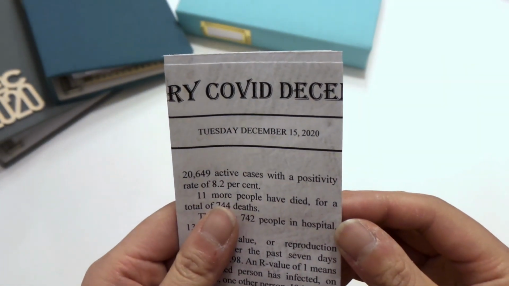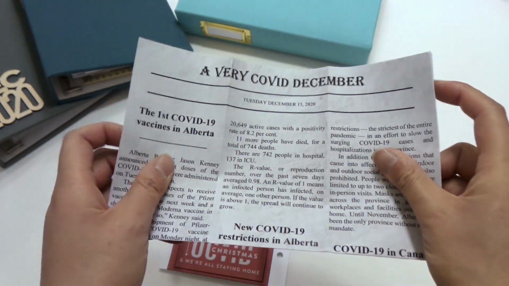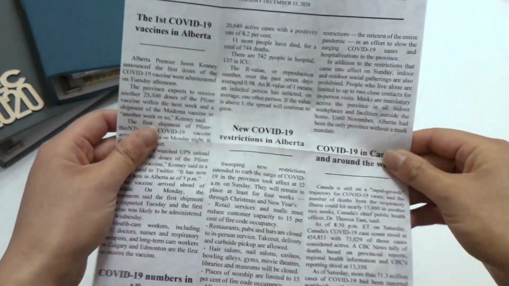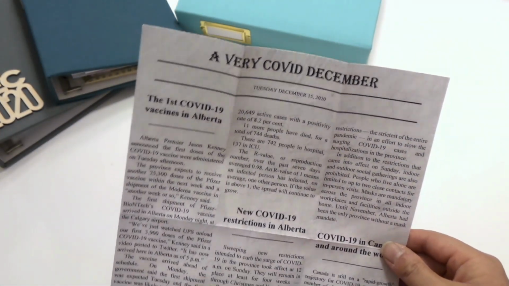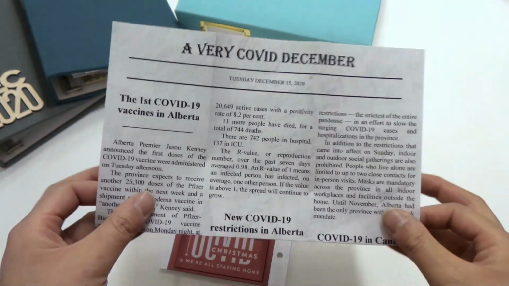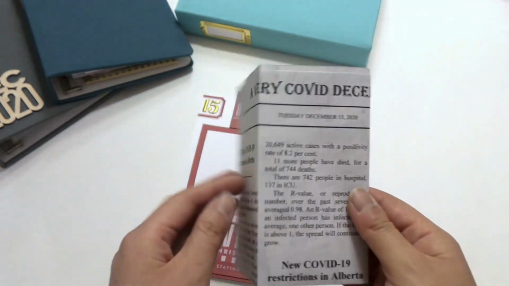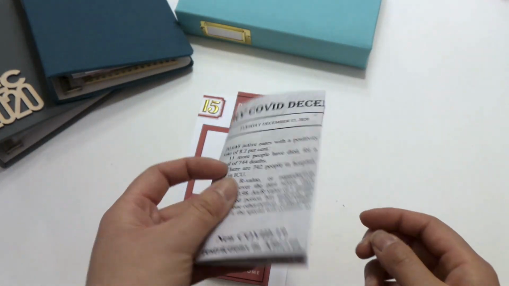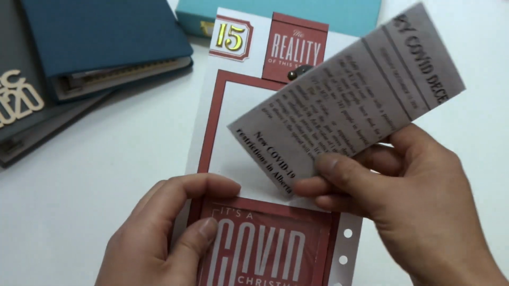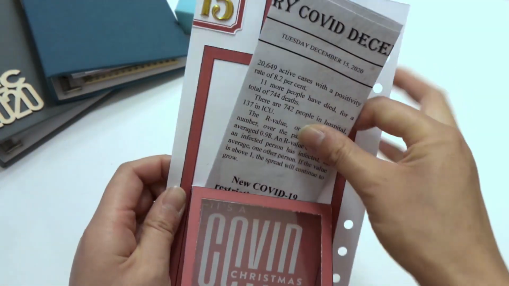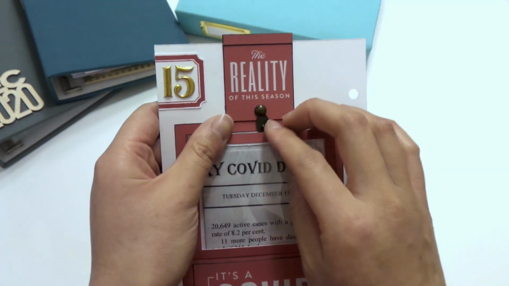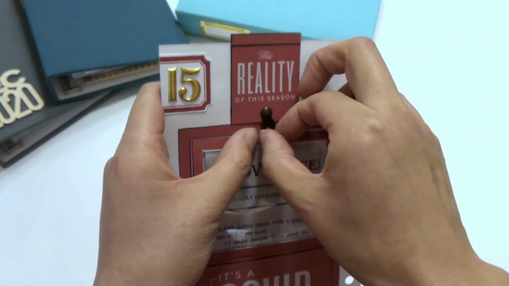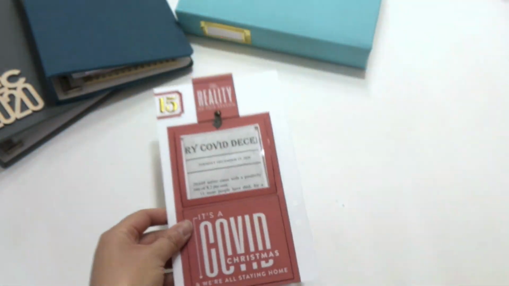This is dated December 15th, and these are some of the pieces of news that have been going around my province this week. I just created this custom newspaper that slips into this newspaper stand here. And you can close this back up. So if you'd like to know how to create this page, then just keep watching.